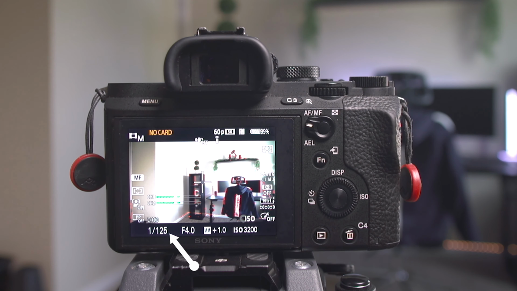So let's go ahead, take this bad baby off the tripod, and let's take it outside and see what these settings look like that we just set, which is 60p, 50 megabits per second, and that 1/125 shutter speed. Let's go.